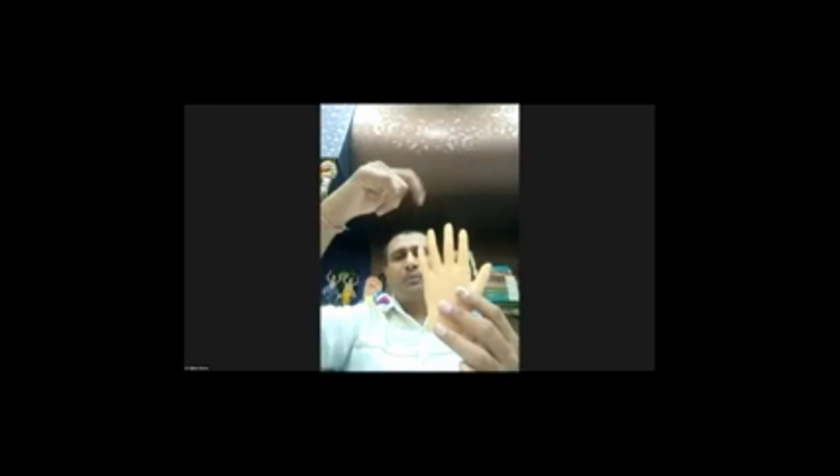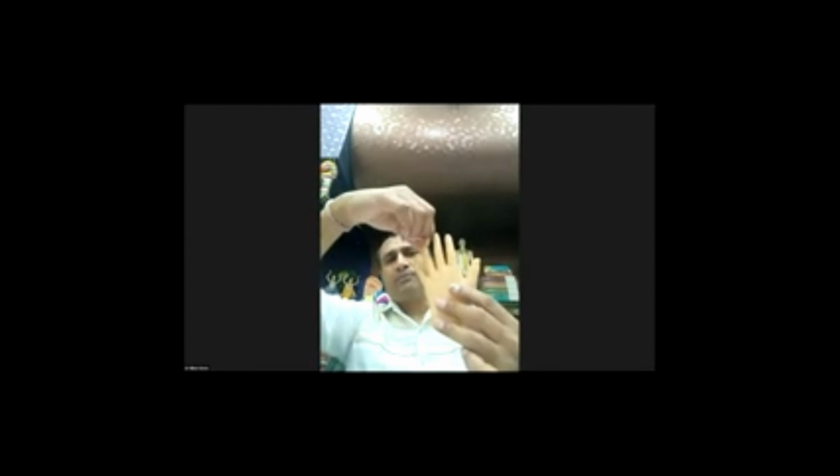Sir, so this OR1 is on the yin-yang border, is it? Yeah, it's border only. Border means we have already seen every finger has 3 phalanges. Right. Upper phalange, middle phalange, and lower phalange. So the concave part of the upper phalange has 1 point of every meridian.